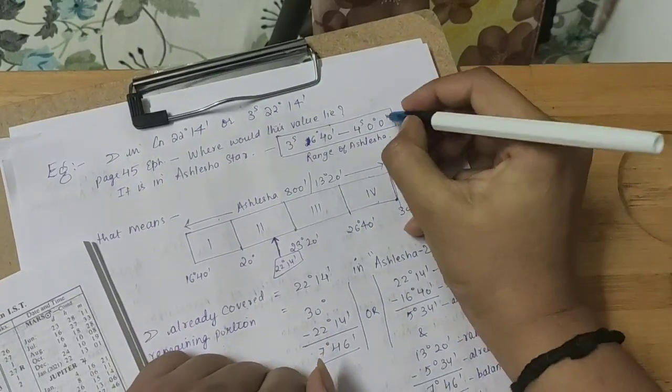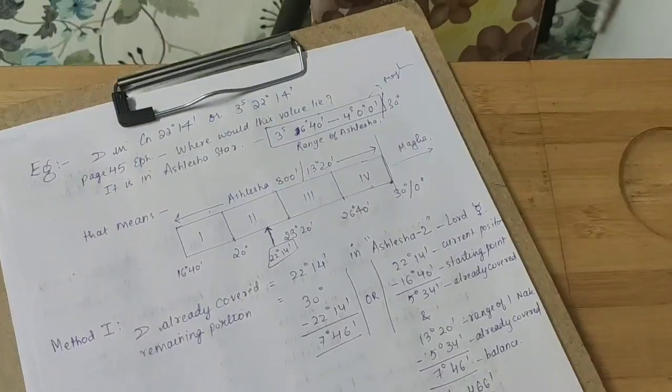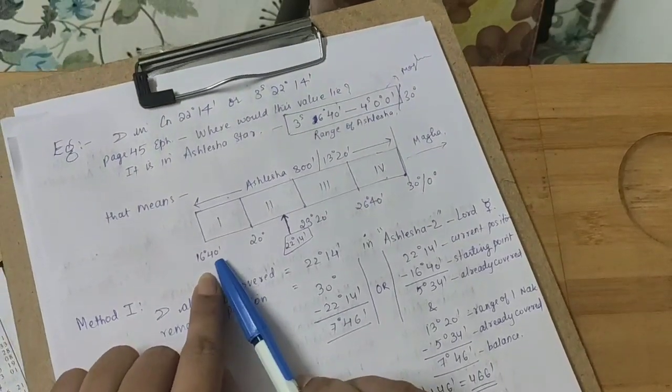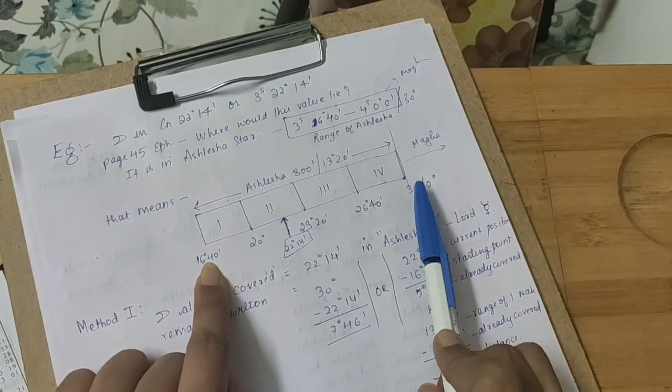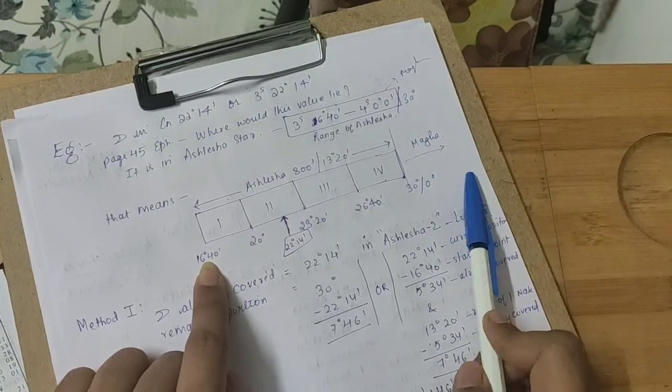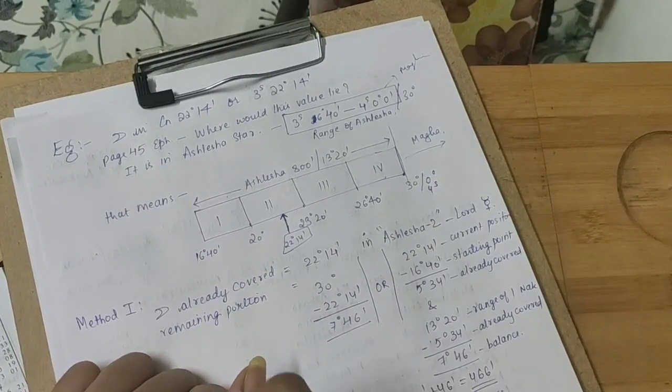Same thing. 0 degree is for Magha, the next nakshatra, but 30 degrees is for this particular nakshatra. From 16 degrees 40 minutes Ashlesha started and it ran till 30 degrees. And again from 0 degree Magha started, which is the 4th sign. Here, 4th sign, 0 degree, Magha started.